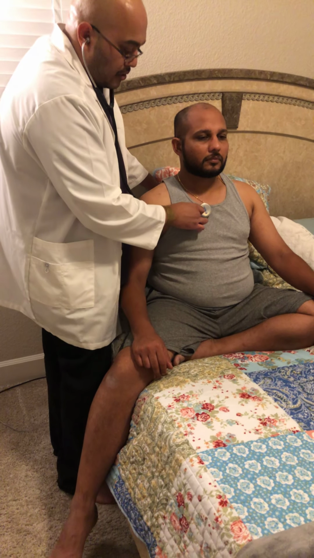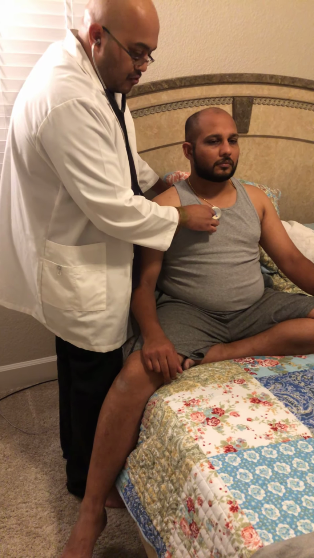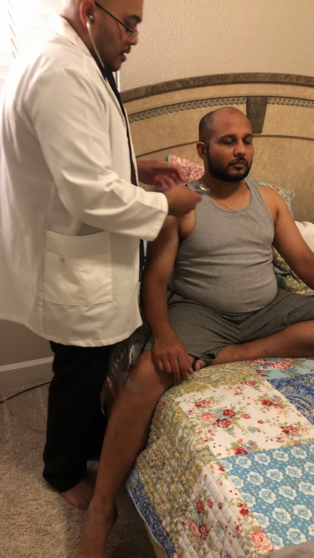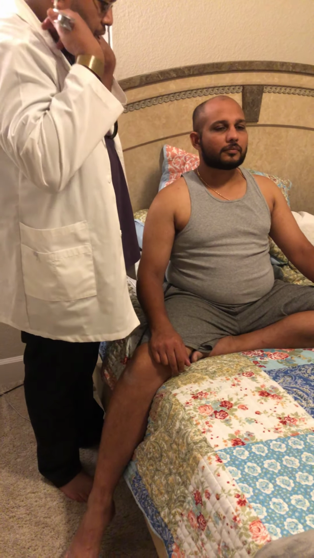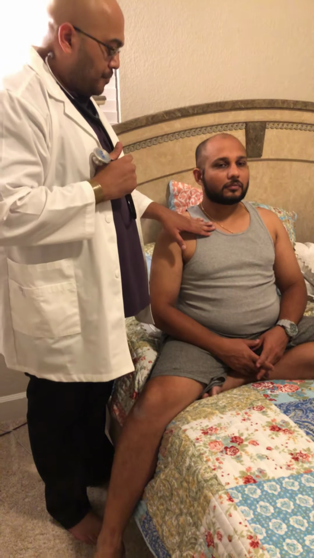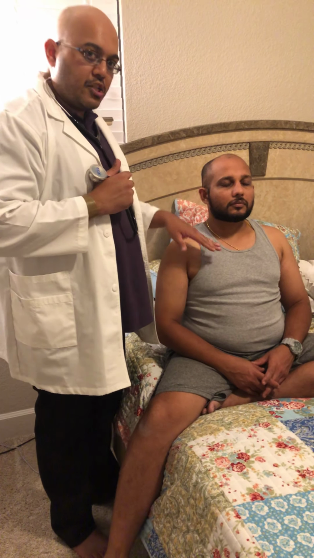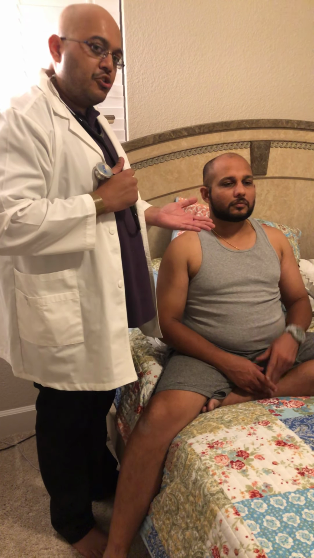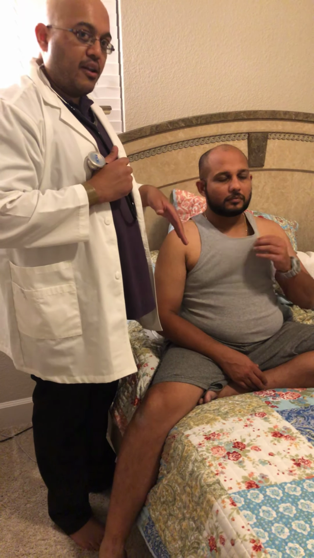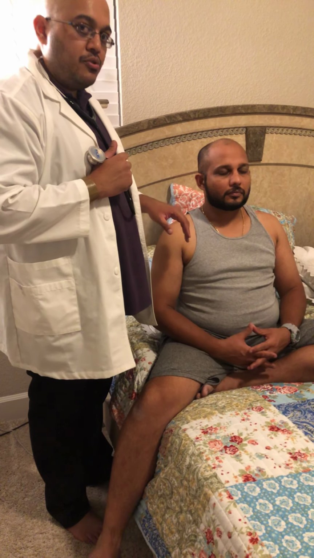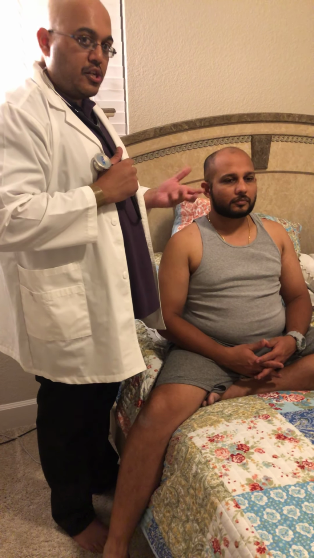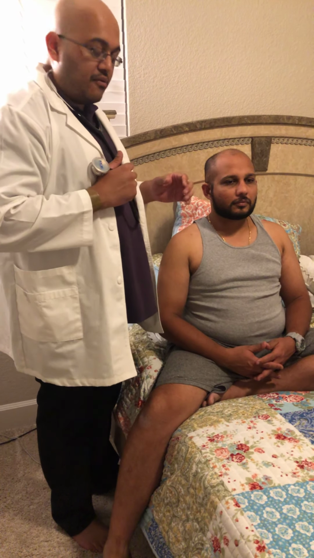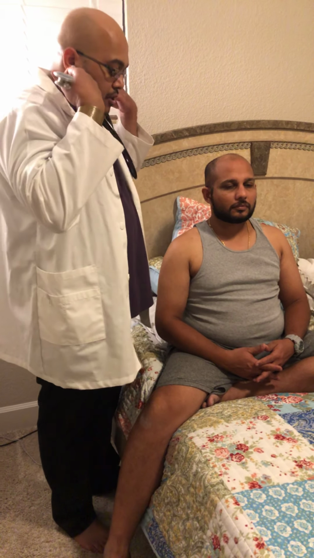And the aortic is on the right side, second intercostal space, right sternal border. Now, I do not hear any murmurs. I hear the S1, which is the closure of the tricuspid and mitral valve, and I hear the S2, which is the closure of the aortic and pulmonic valve. I do not hear any murmurs, which may suggest a regurgitation or a stenotic valve.